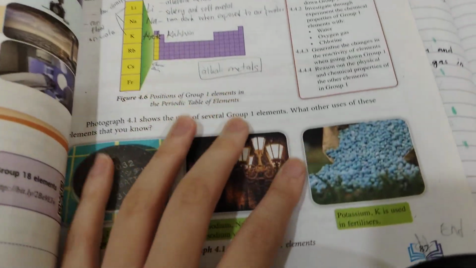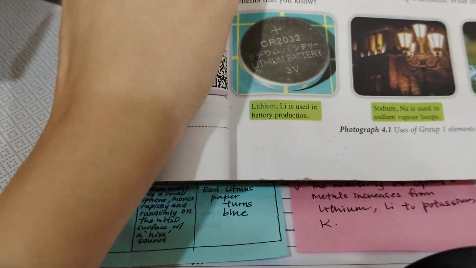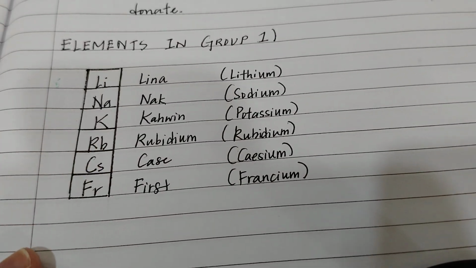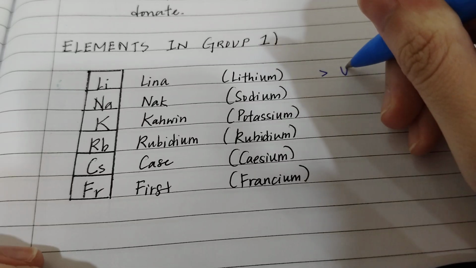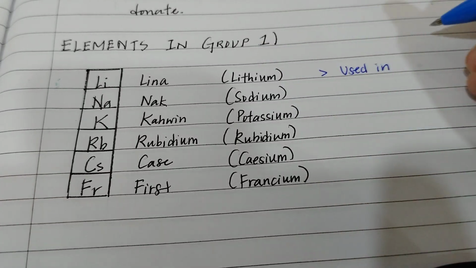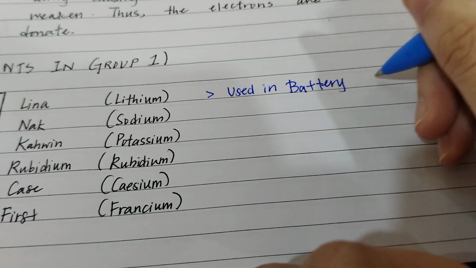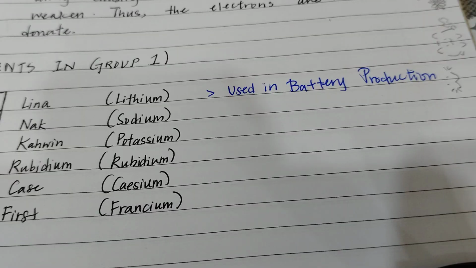Now over here, they're giving us this table, and I think I'm going to write down what they can be used for. So just give me a moment, and we're going to copy this down. You just look at me writing it. So over at lithium, it is used in battery production.